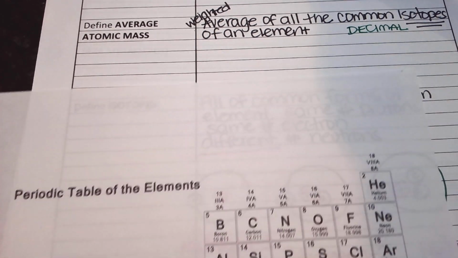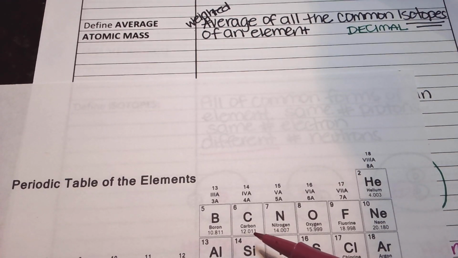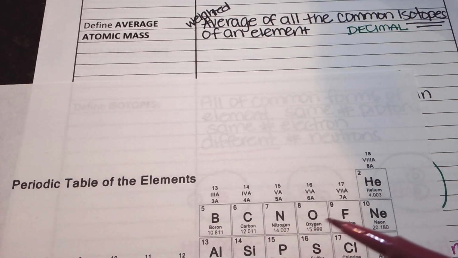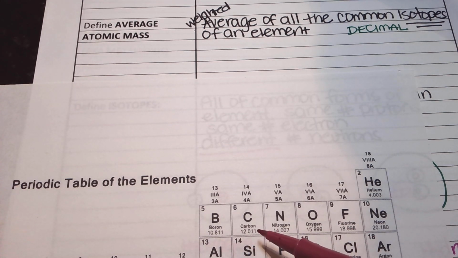Let me give you another example. Carbon's number is 12.011. We know that most carbon is carbon 12 because this number rounds almost to 12. But there are some other isotopes that exist. We know that most of the oxygen is oxygen 16 because this number almost rounds to 16. However, the average atomic mass is 15.999, which tells you there are some isotopes of oxygen available that are a little bit below 16. There are also a couple a little bit bigger, but overall, 16 is the number.